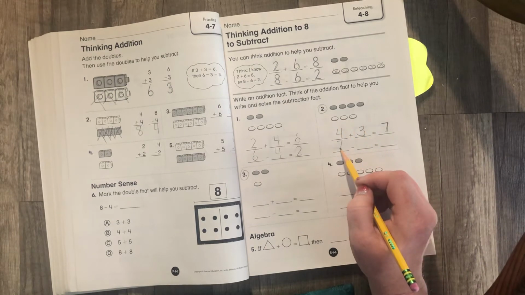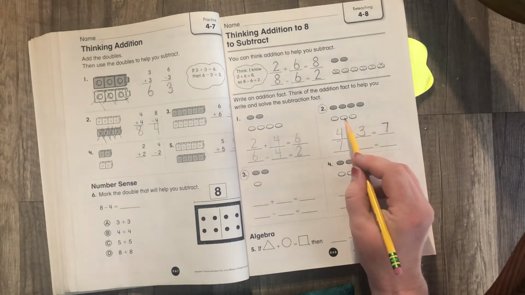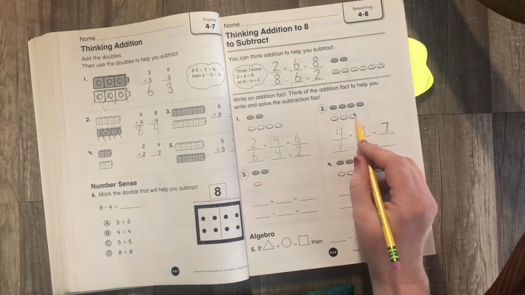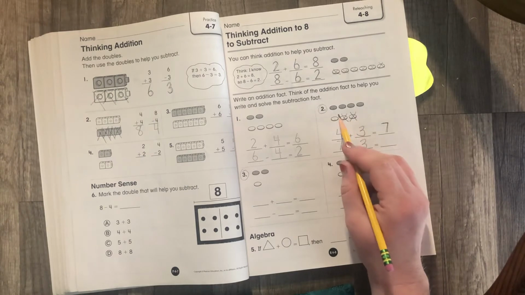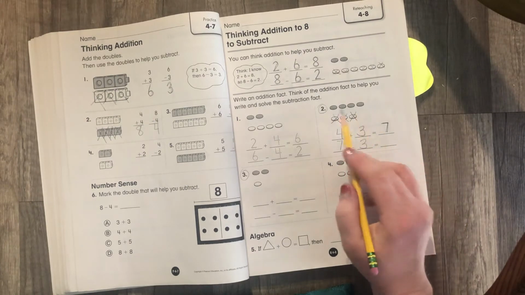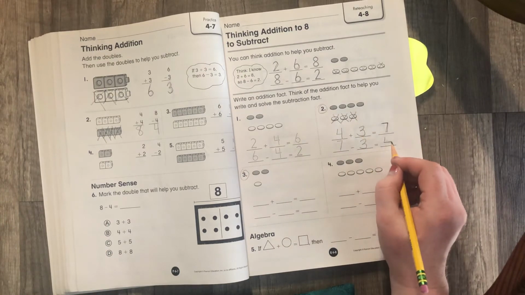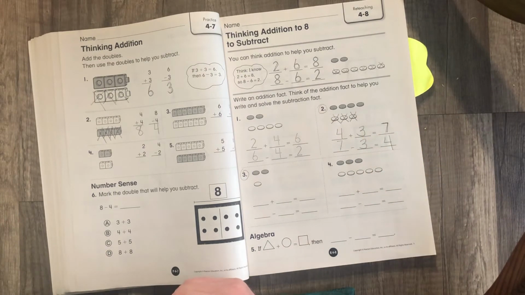So 7, take away how many? 1, 2, 3. I'm going to write 3 here. So let's count them. Take away 1, 2, 3. How many do I have left? 1, 2, 3, 4. And that goes there. Okay?